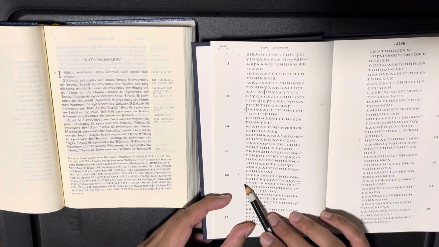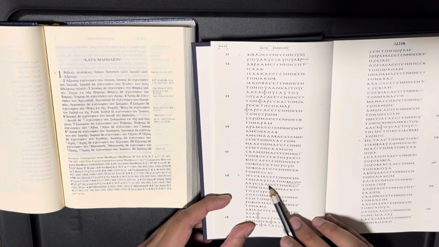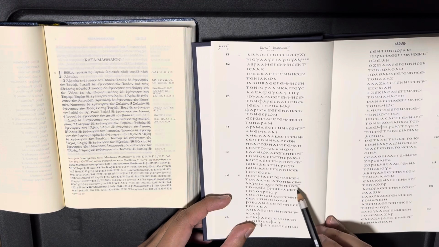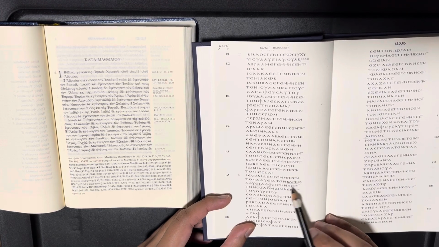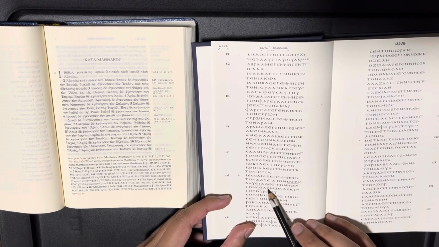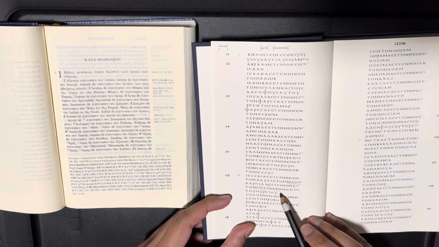And so David fathered the Egenesen. Again, there is a definite article, Egenesen. So Egenesen, Solomon. David fathered Solomon.